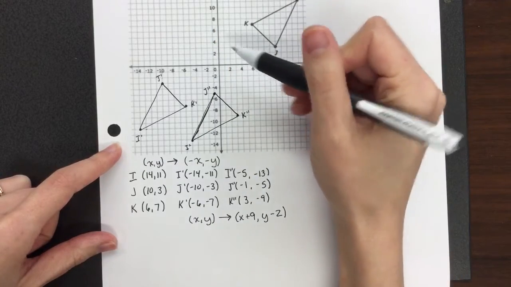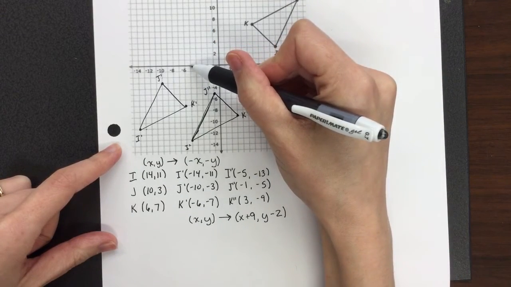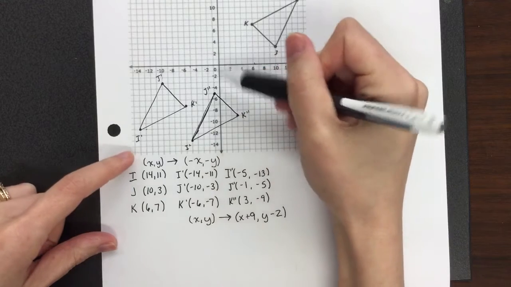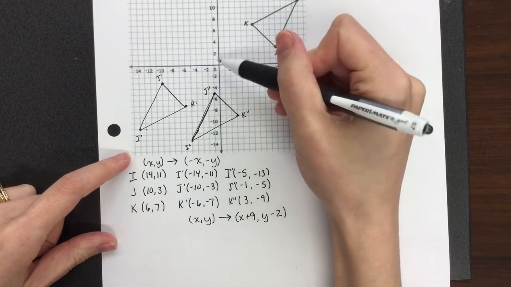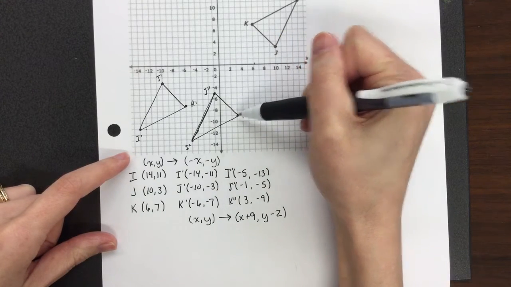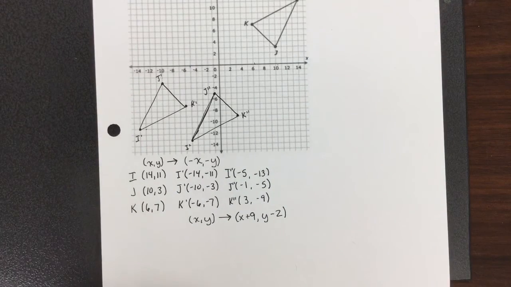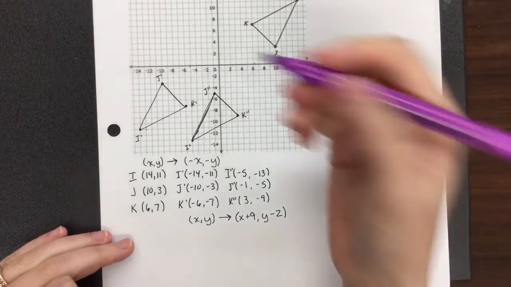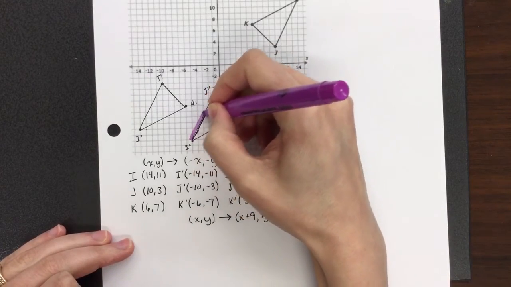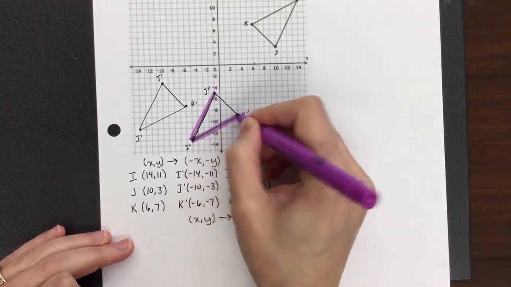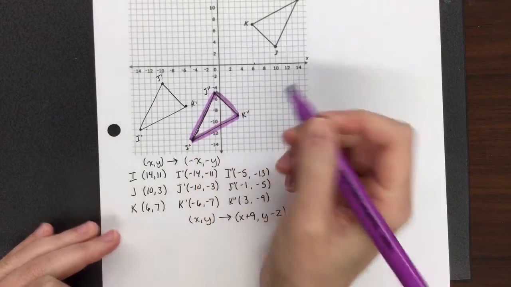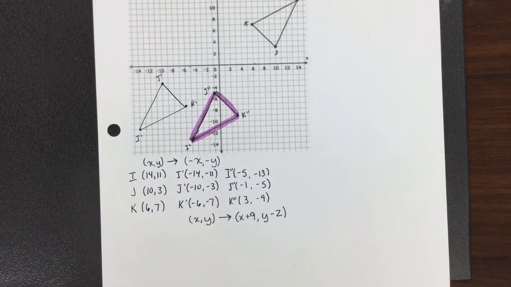So if we double check things, we've got negative 5, negative 13, yep, negative 1, negative 5, yep, and then 3, negative 9, looks good. So the directions say to graph the image of triangle IJK after the following transformations. This is what the final answer would be that you would want to enter. It's just this one right there. All the rest is doing the work to show what the answer is.